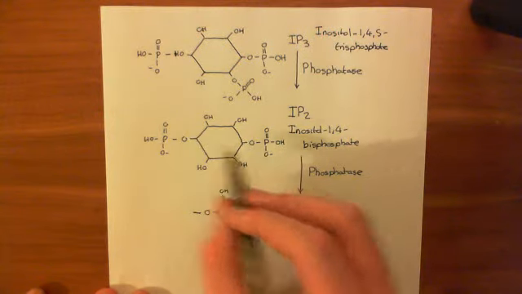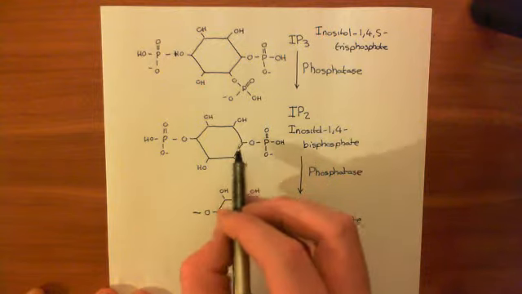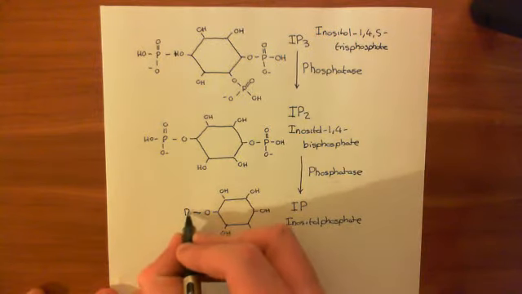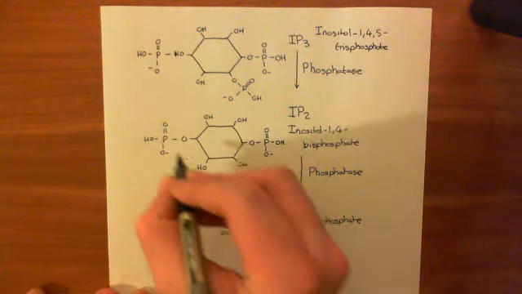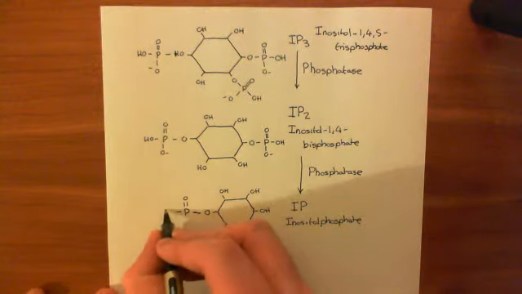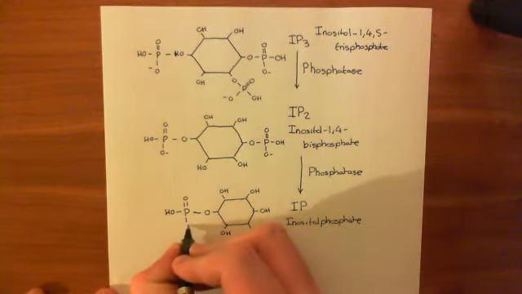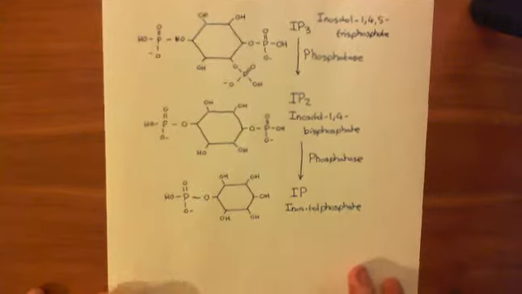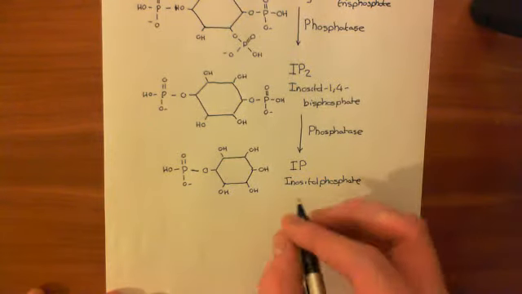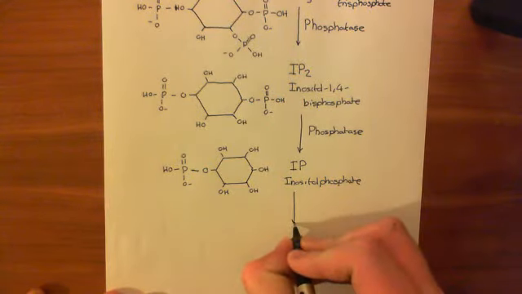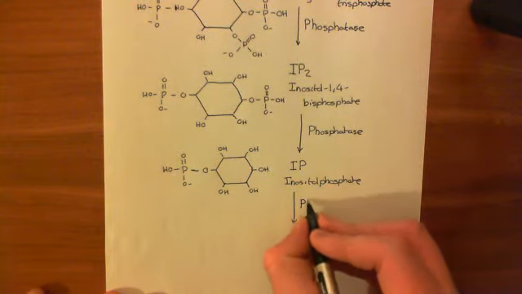The enzyme doesn't know that we've labelled this one 1 and this one 4. As far as it's concerned, that molecule is exactly the same whichever way you look at it. Okay, so hydroxyl O-. So there's our phosphate group, that's inositol phosphate, and then there's a final phosphatase which removes the final phosphate group off.